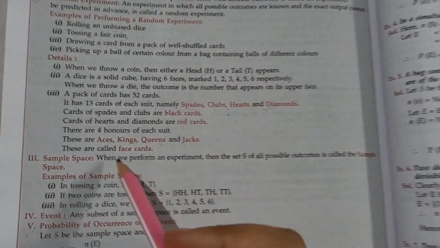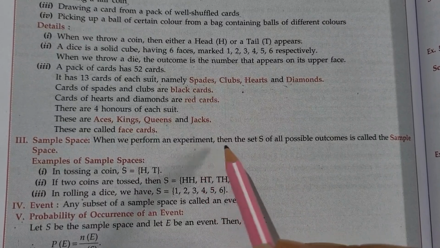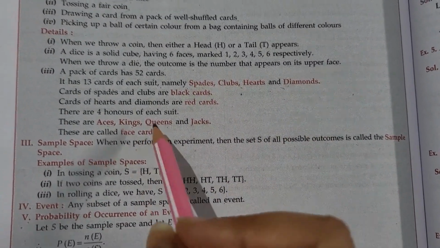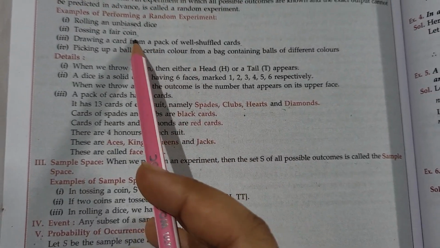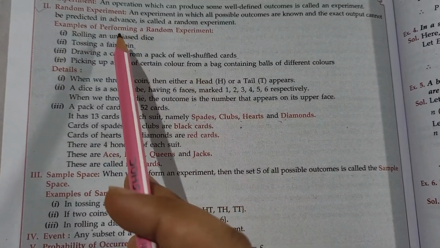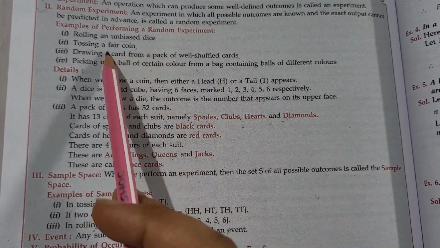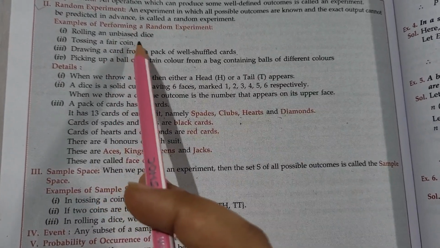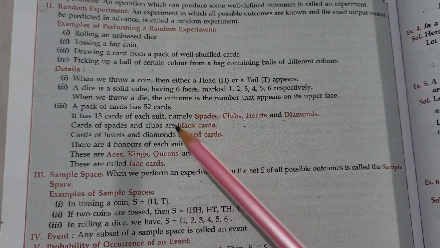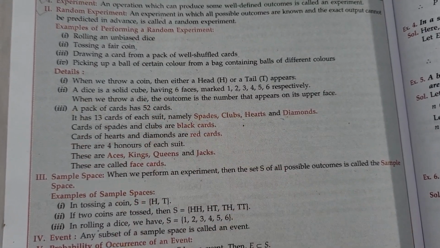Okay? Now 3. What is a sample space? When we perform an experiment, then the set of all possible outcomes is called the sample space. Now for tossing a coin, the sample space is heads and tails. For rolling an unbiased dice, the sample space is 1, 2, 3, 4, 5, 6, because those are the actual possible outcomes of either tossing a coin or rolling a dice.